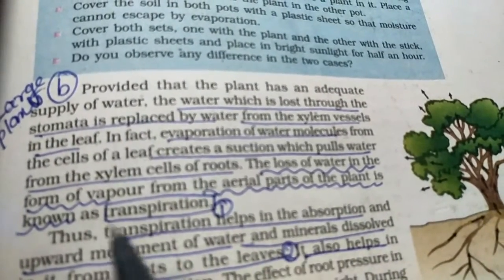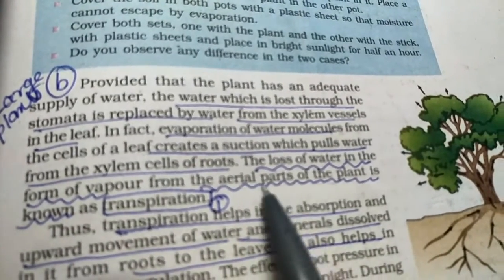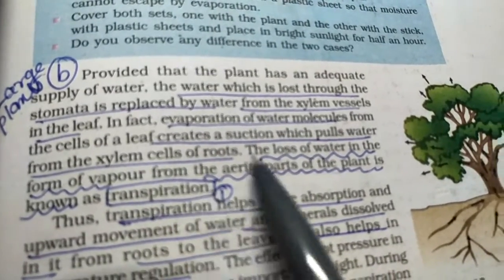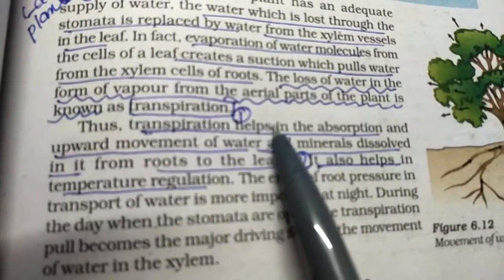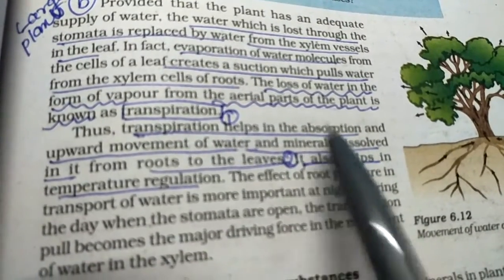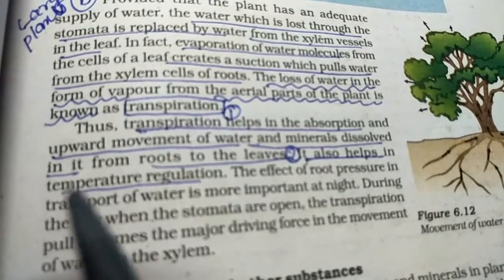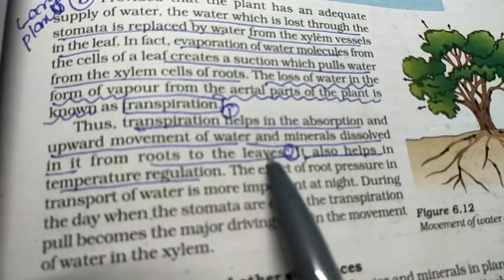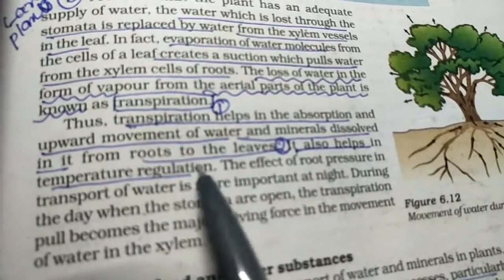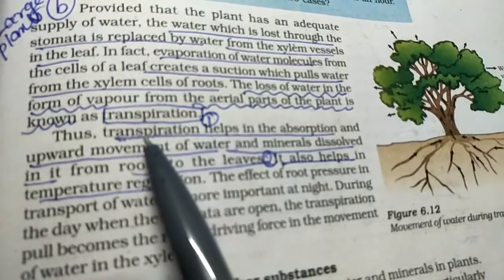Now there's a definition of transpiration: the loss of water in the form of water vapor from the aerial parts, especially the leaves of the plant, is known as transpiration. Because of this transpiration, two things happen. First is absorption and upward movement of water and the minerals dissolved in it from roots to leaves. Second, it also helps in maintaining the temperature of the plant, that is, temperature regulation.